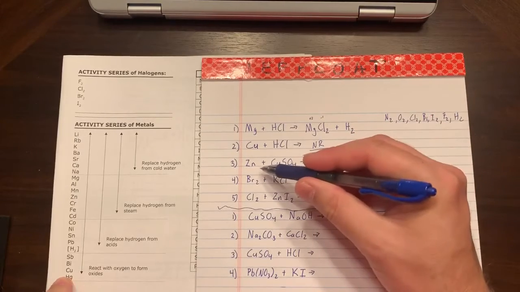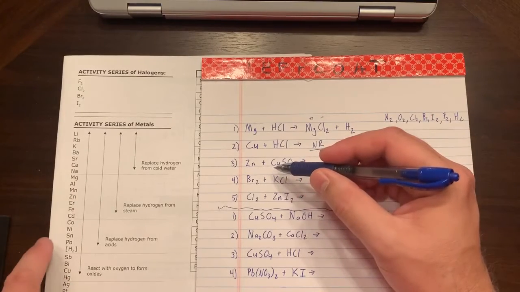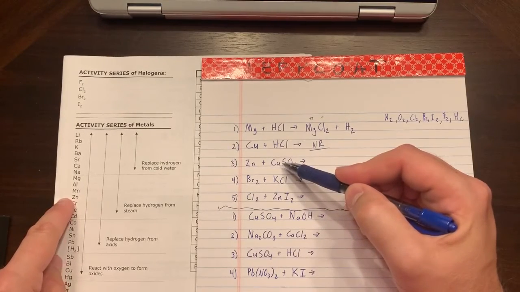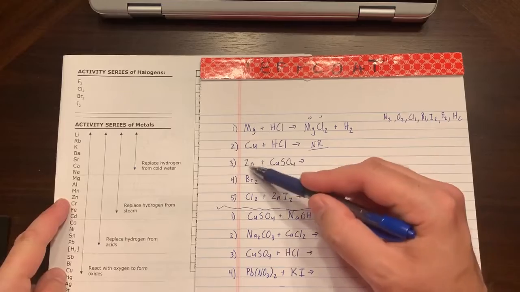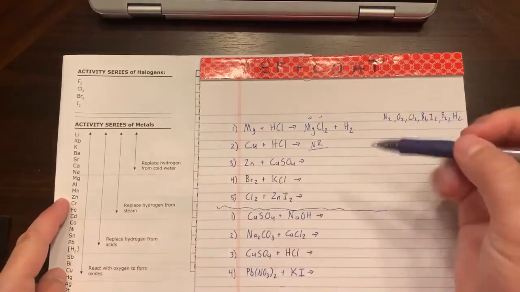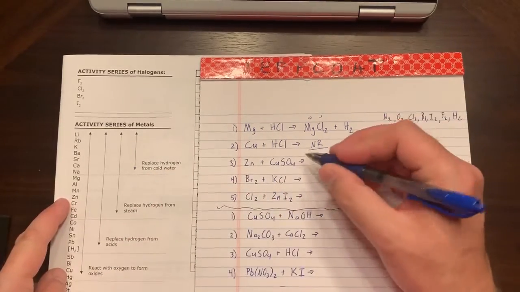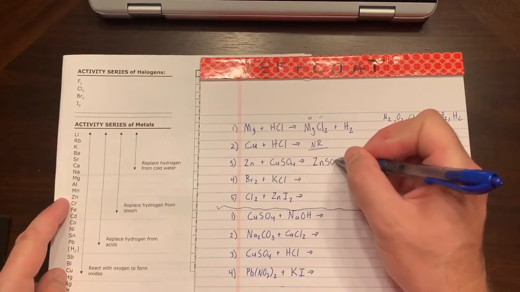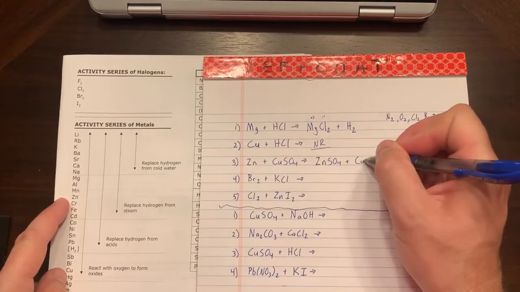In this third one, we have zinc by itself, so we find zinc, and then copper is the metal that's in the compound, which is down there. The thing that's by itself is higher on the list, so we do get a reaction. We're going to make zinc sulfate and copper.